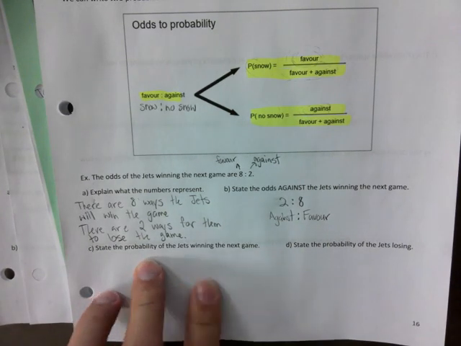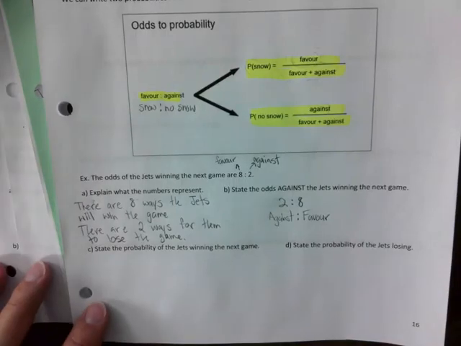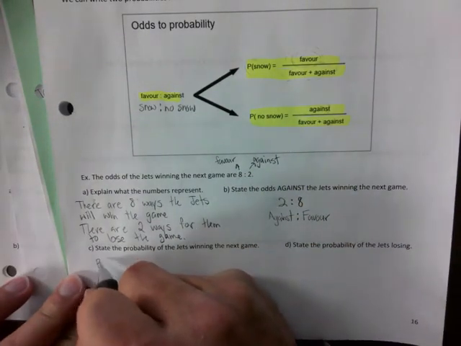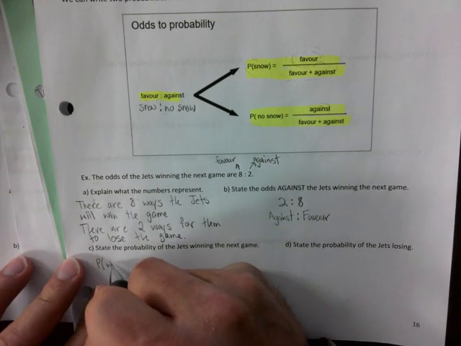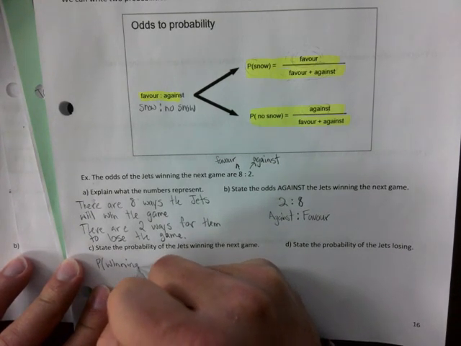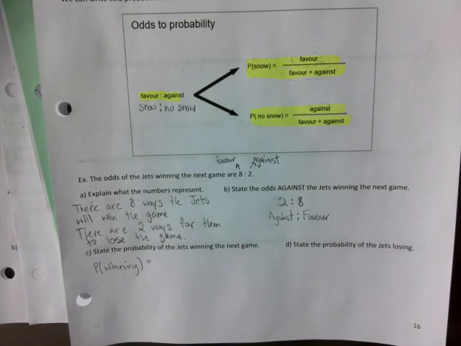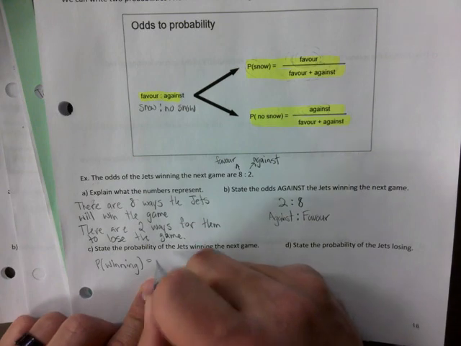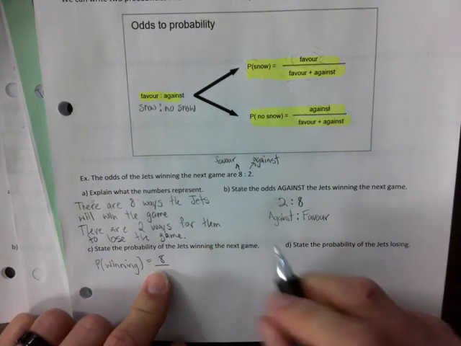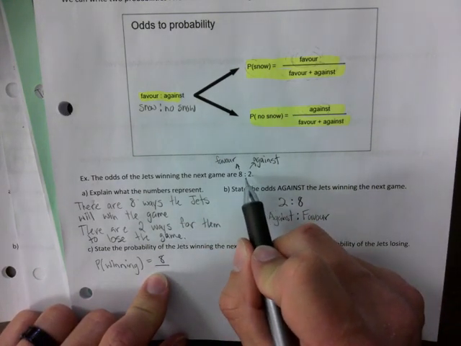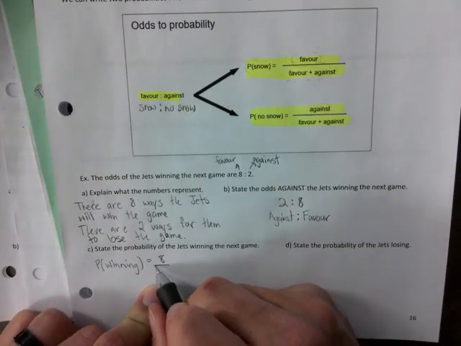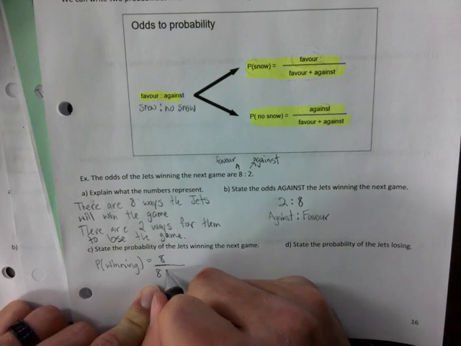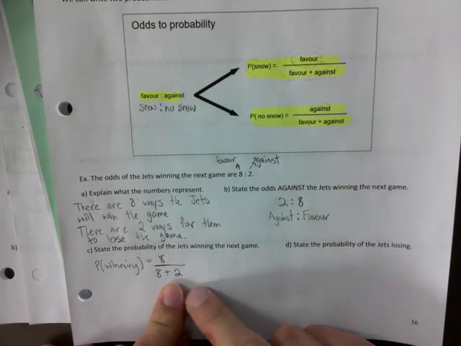So then state the probability of the Jets winning the next game. We're given the odds, and now I want the probability of winning. How many ways can the Jets win the game? 8. And the total is in favor plus against, so we add the 2.